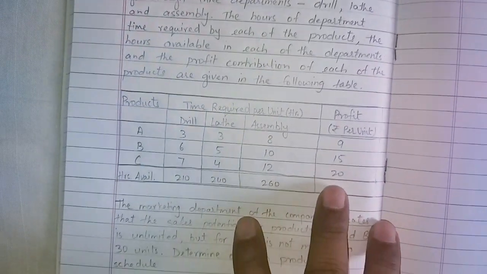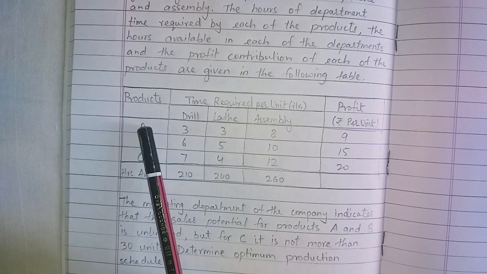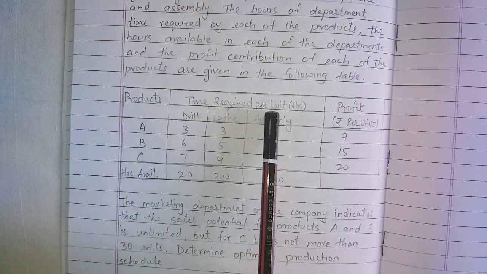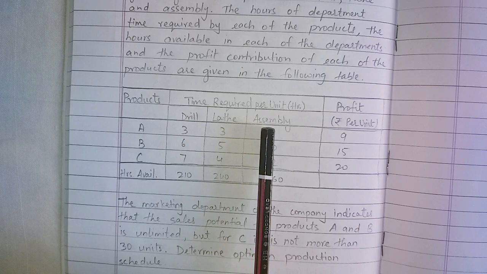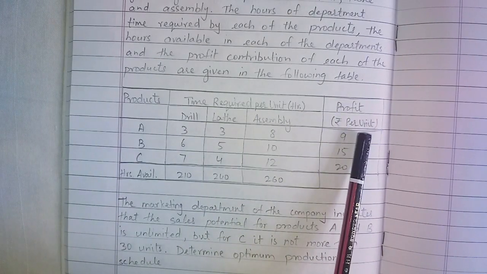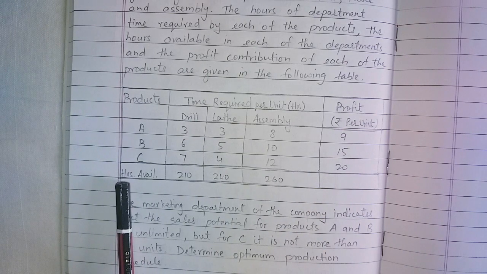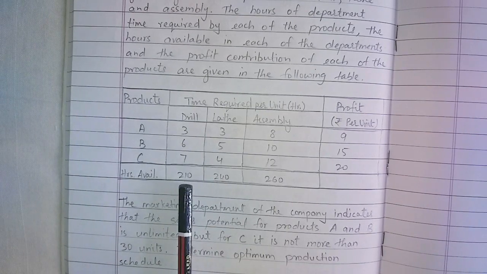So this is my table which gives me the details of the three products A, B and C. This is the time required per unit in hours. And these are your three departments: drill, lathe and assembly, whereas we have the profit given per unit here, and we also have the hours available for each department. Clear?